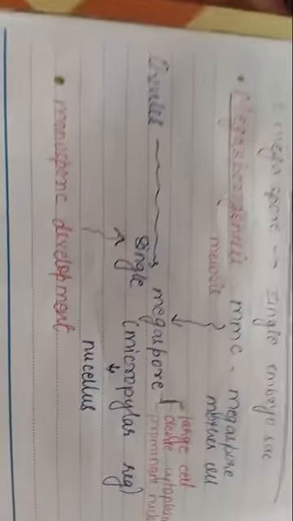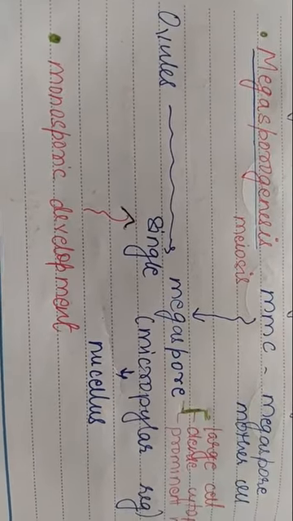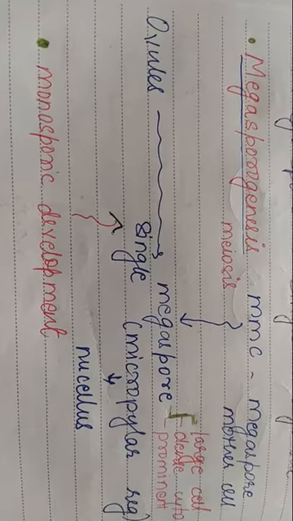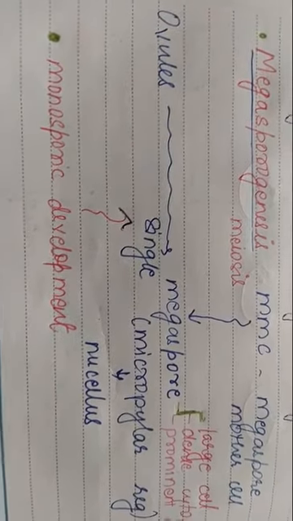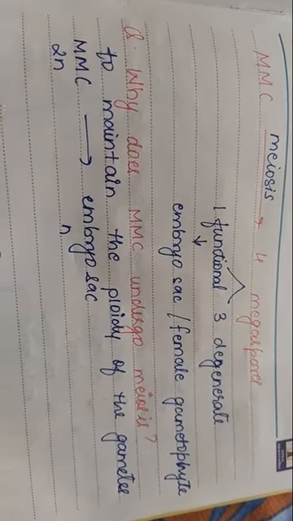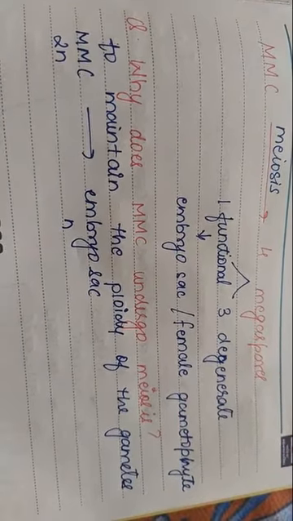So I want you to write these two definitions: what is megasporogenesis and what is monosporic development. It is the development of embryo sac from a single megaspore. Okay, there are a few questions that you need to take care of, like why does megaspore mother cell undergo meiosis?